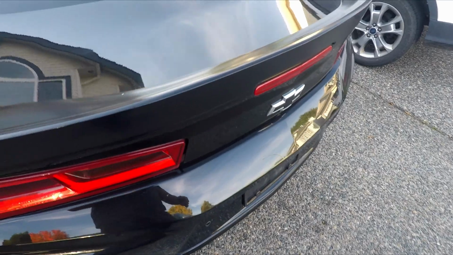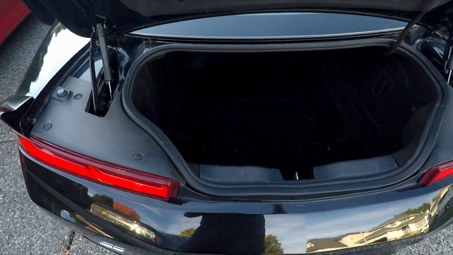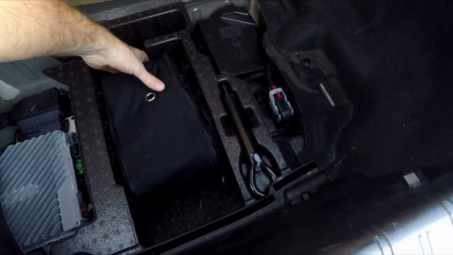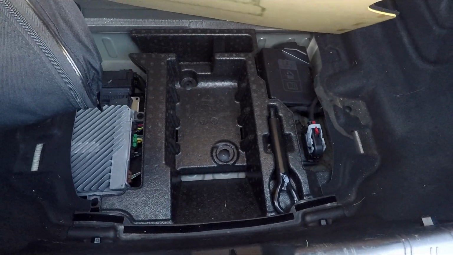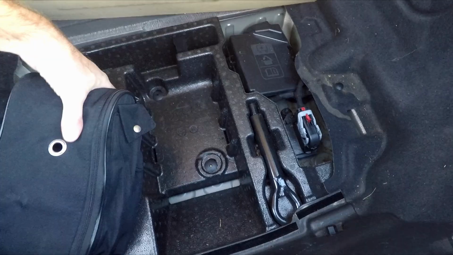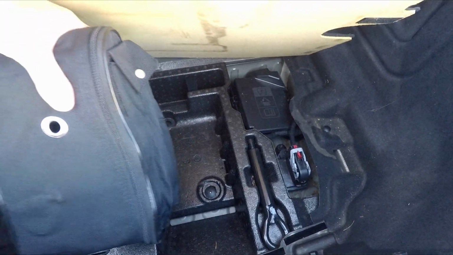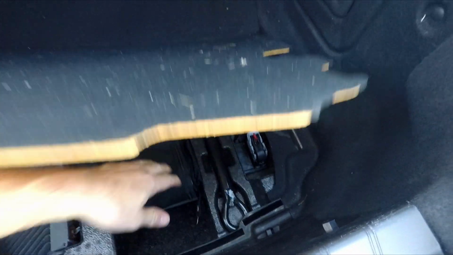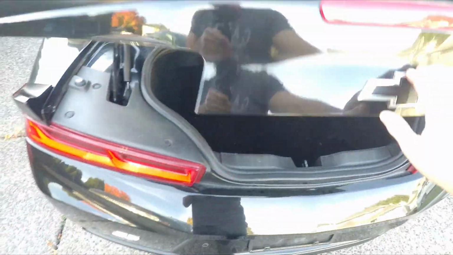Okay, and for those of you with a 2018 Camaro like I have here, the RPO code should be in the trunk on this foam sort of organizer, but mine has gone missing. I noticed that early on, so no way to decode the diff on this car. Put everything back here. But that is the 2017 and 2018, I believe, RPO code location.